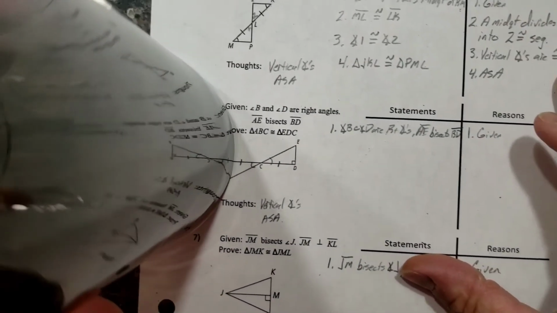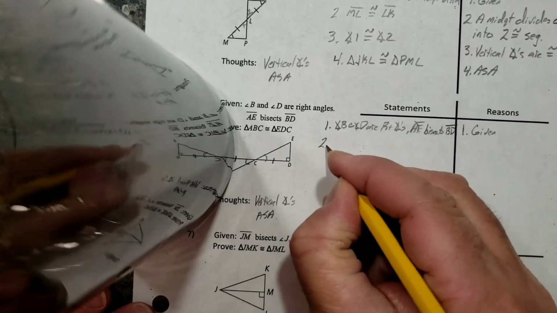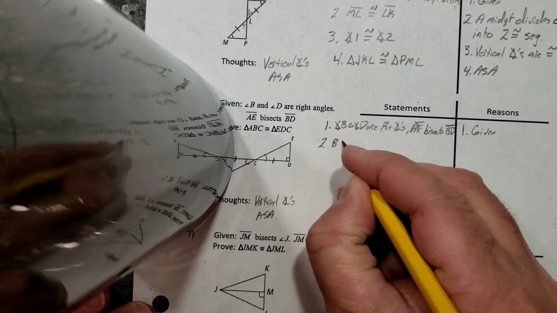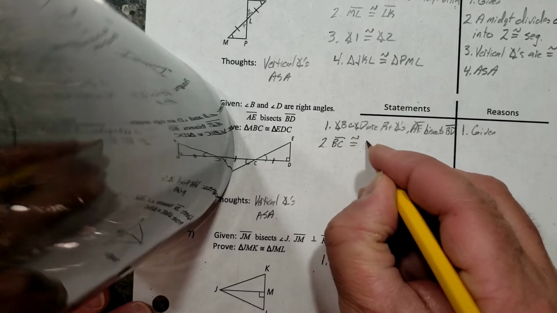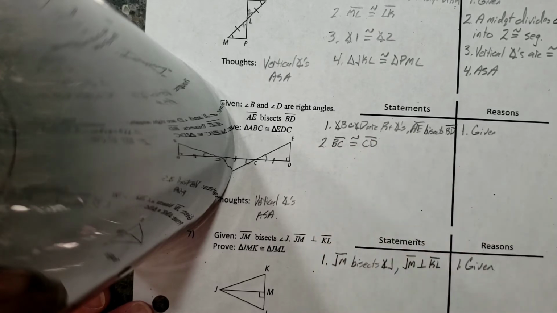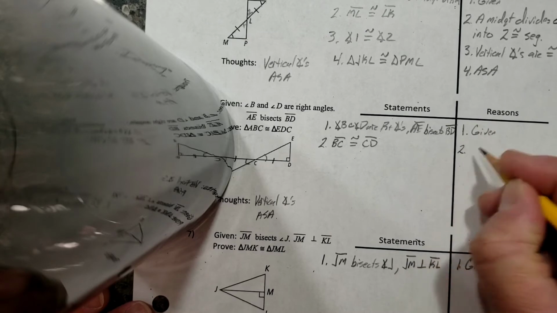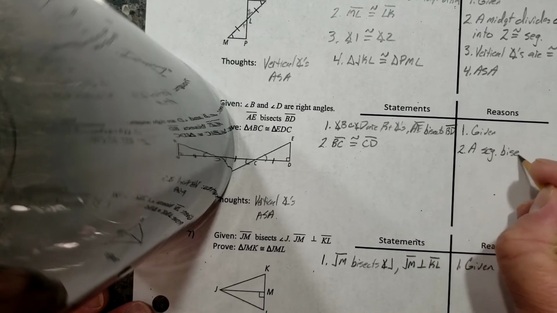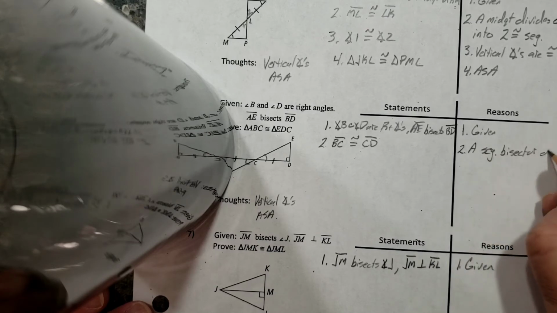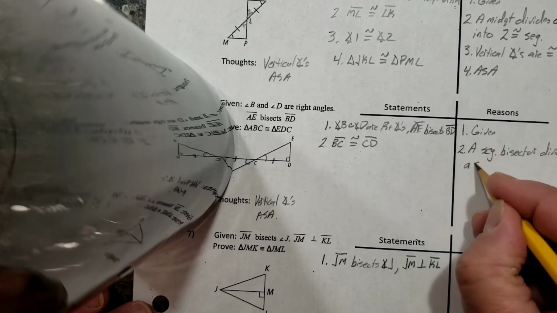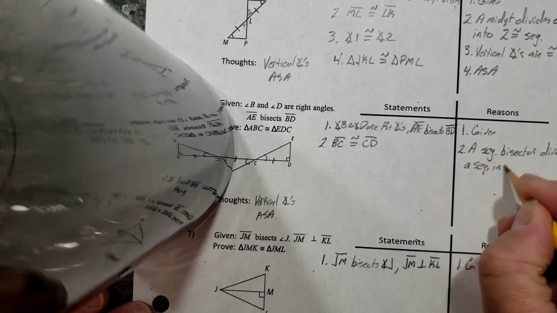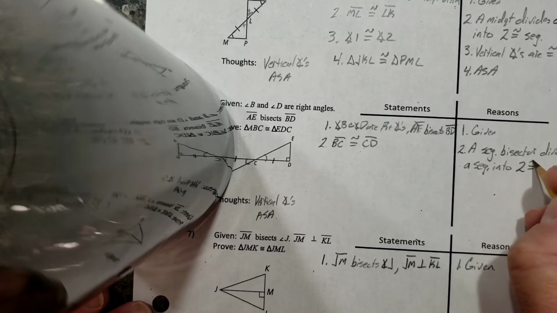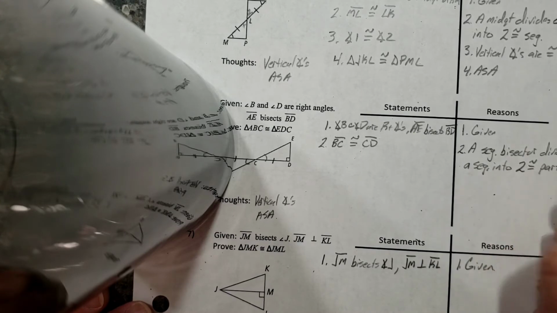All right, so let's build this proof up. All right, we've got our givens. Now number 2, we can say BC is congruent to CD. That was the midpoint piece, so we're going to say a segment bisector divides a segment into 2 congruent parts.